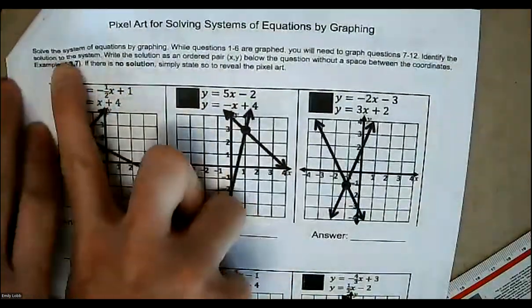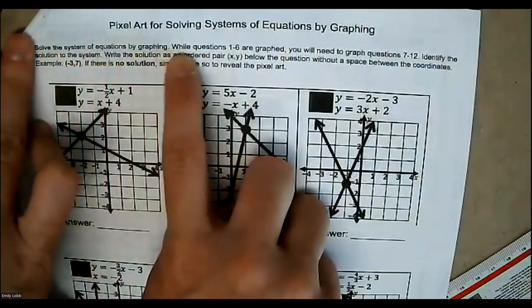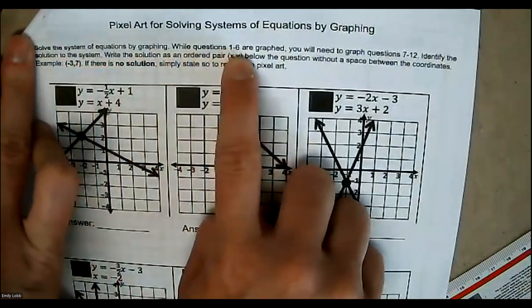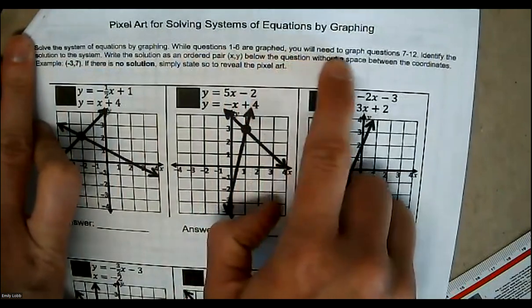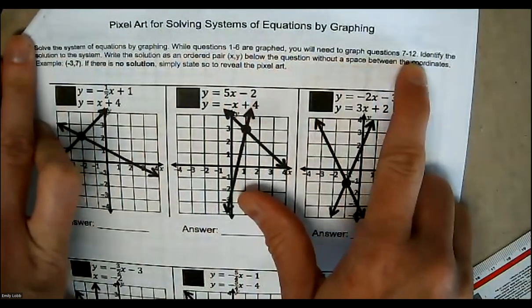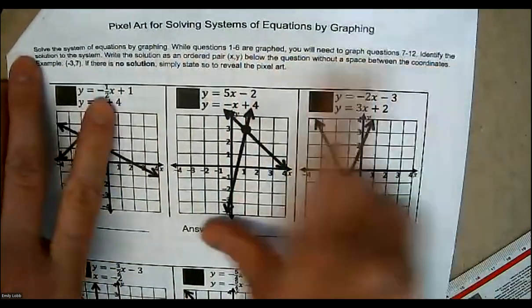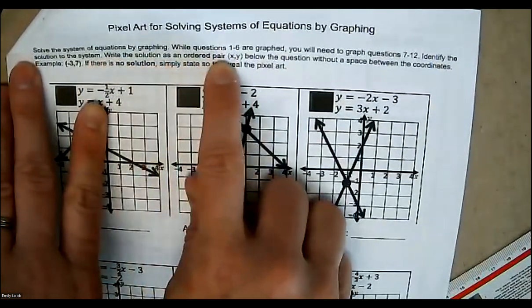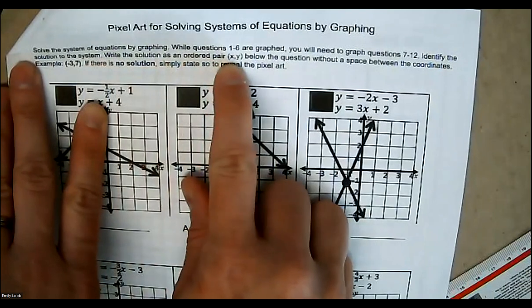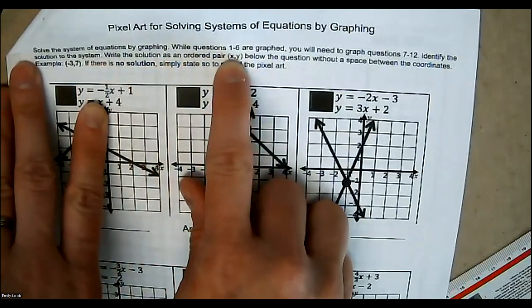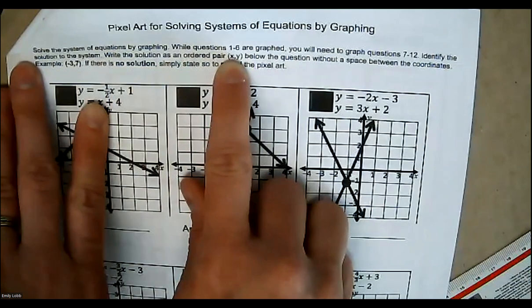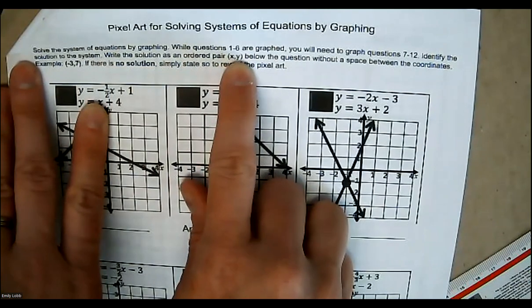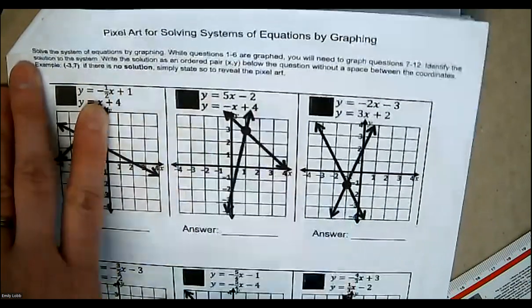So here are the directions. Solve the system of equations by graphing. While questions 1 through 6 are graphed, you will need to graph questions 7 through 12. You're going to identify the solution to the system. Write the solution as an ordered pair. Remember, you have to open the parenthesis, x, comma, y. So you're not putting the x, you're putting what the x value is, right? Comma, and then the y value, and then close your parenthesis.